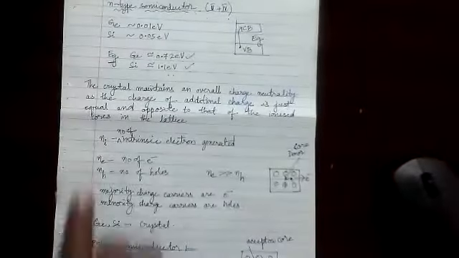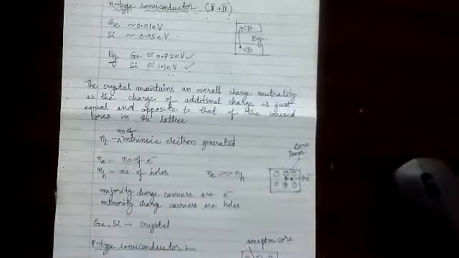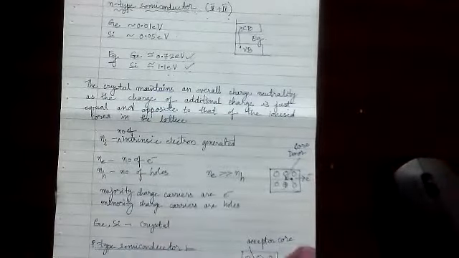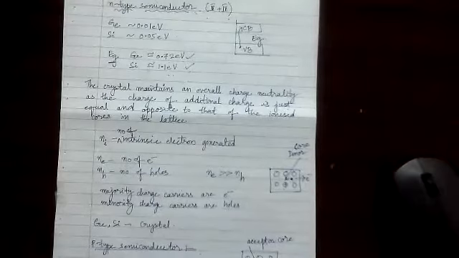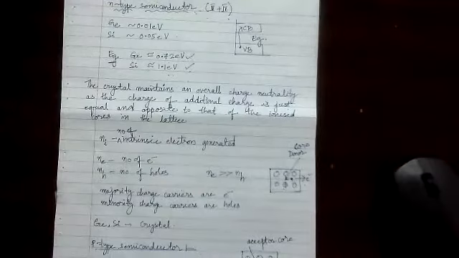Now, ni is the number of intrinsic electrons generated. There is an electron-hole configuration. When an electron is moving forward, it is leaving a hole backward. That is why, actually, holes are not moving.